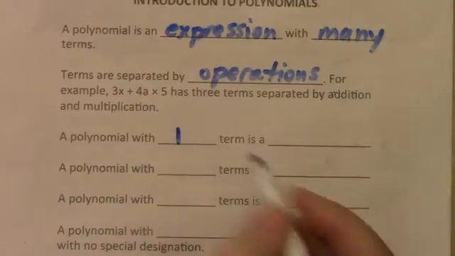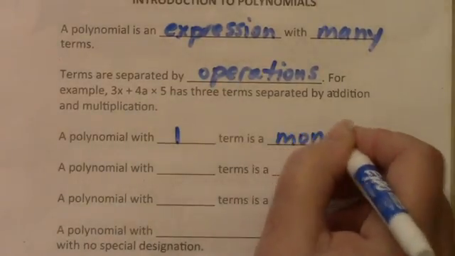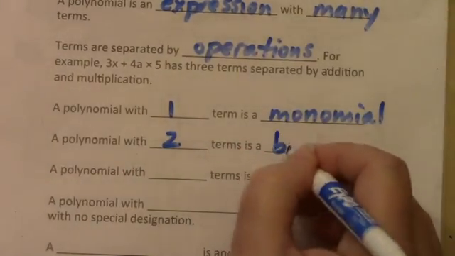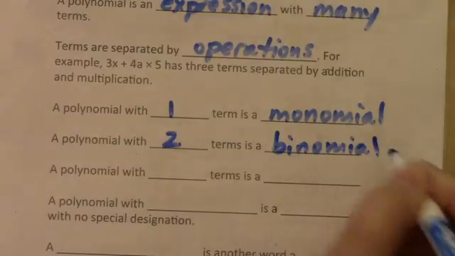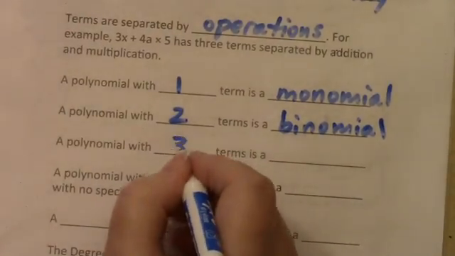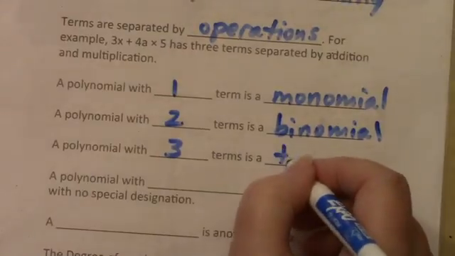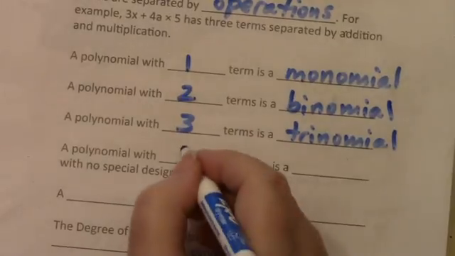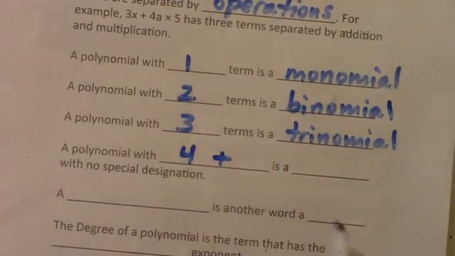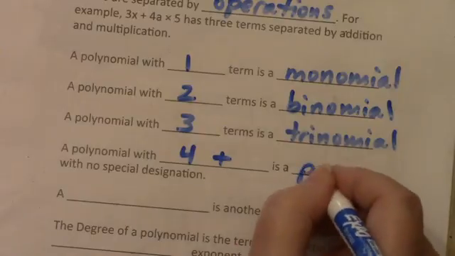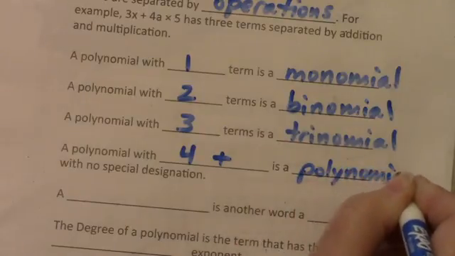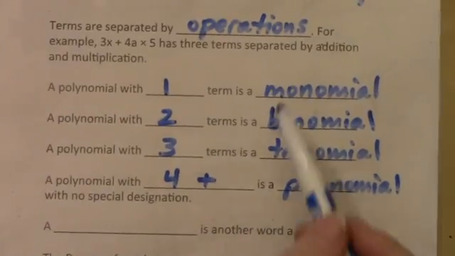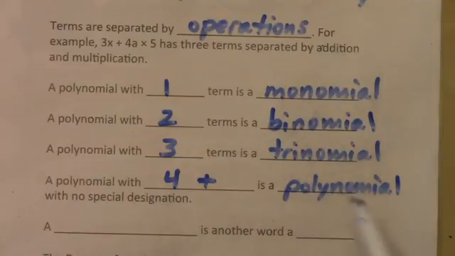A polynomial with one term is a monomial. A polynomial with two terms is a binomial. A polynomial with three terms, you could probably guess this, is a trinomial. A polynomial with four plus terms is a polynomial with no special designation. So we only identify monomial, binomial, and trinomials, and then they're all just polynomials.